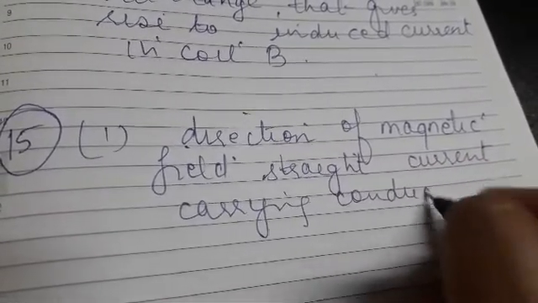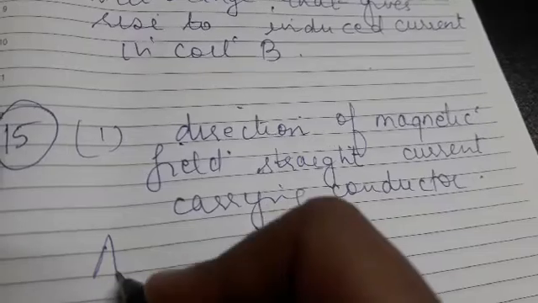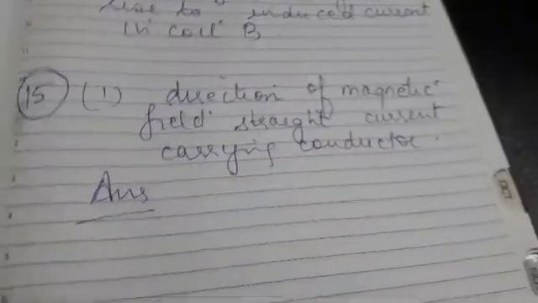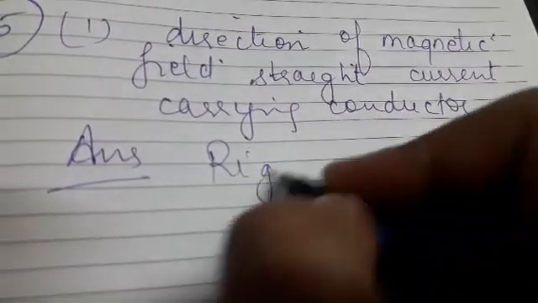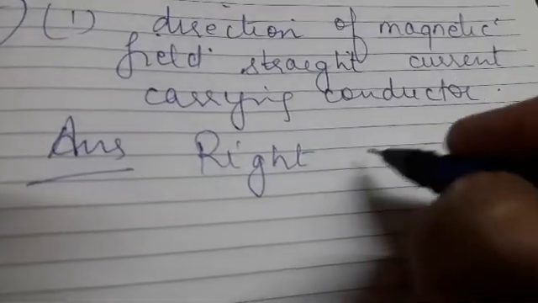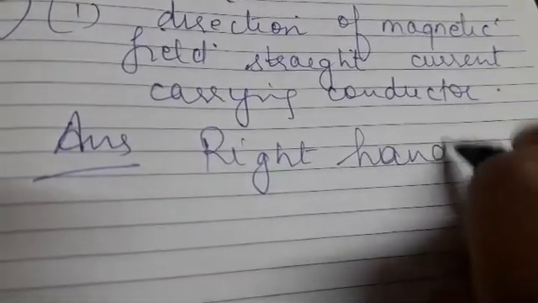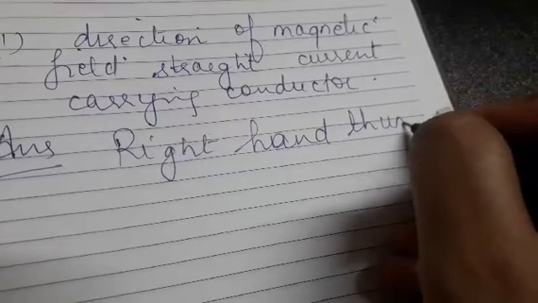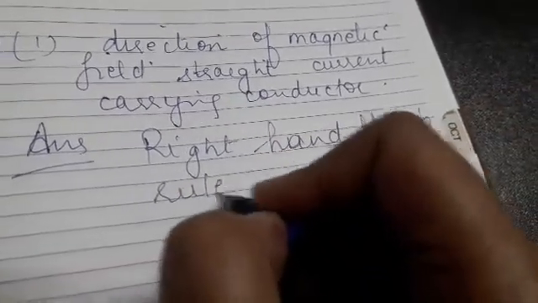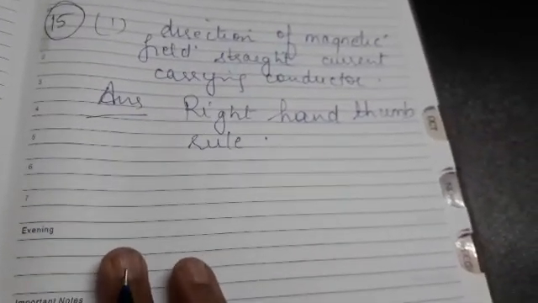Now, do you remember which rule we have to apply? The answer for this is right hand thumb rule. Okay, right hand thumb rule. Right hand thumb rule, you know what we've done?